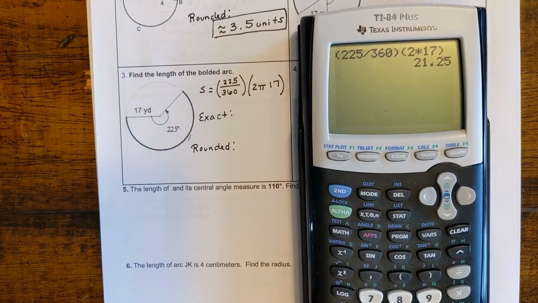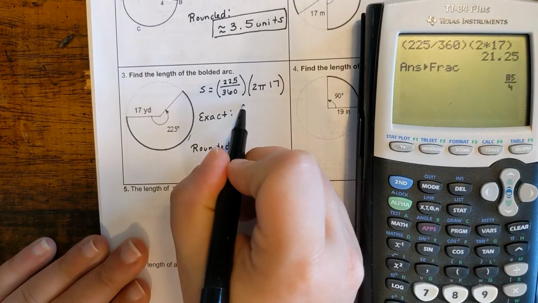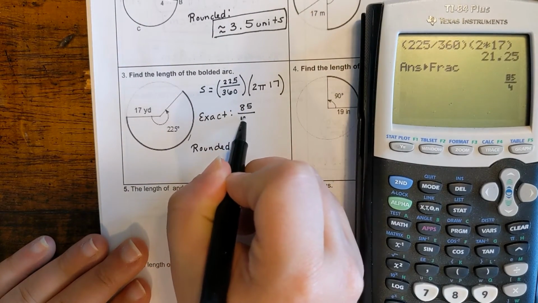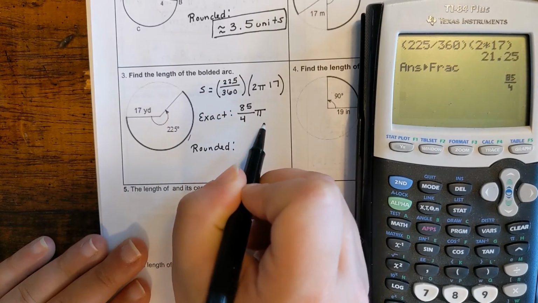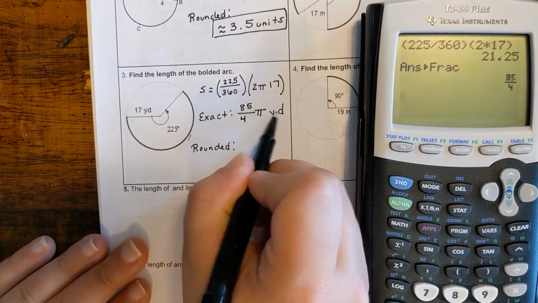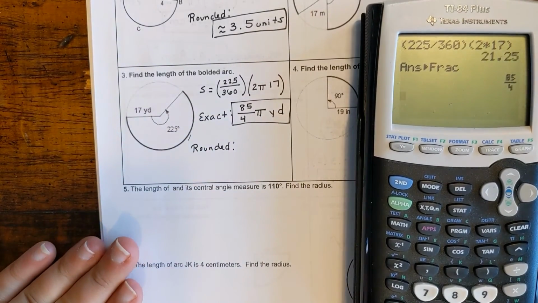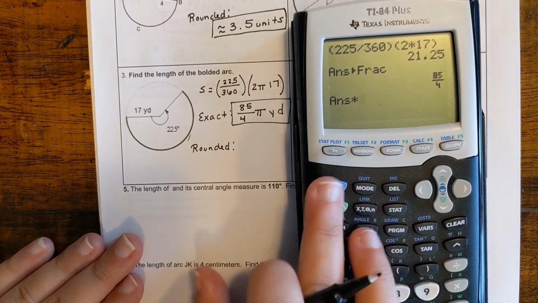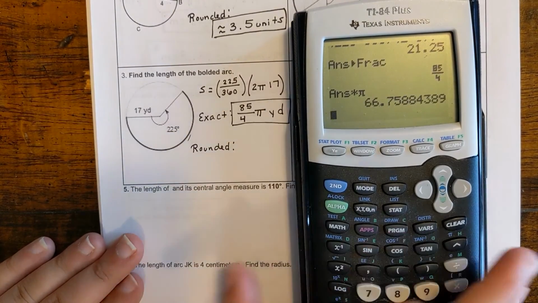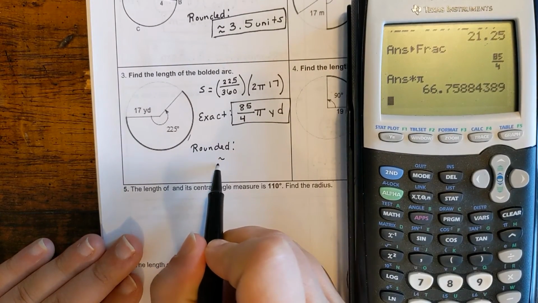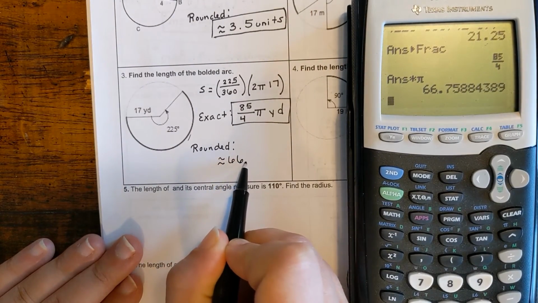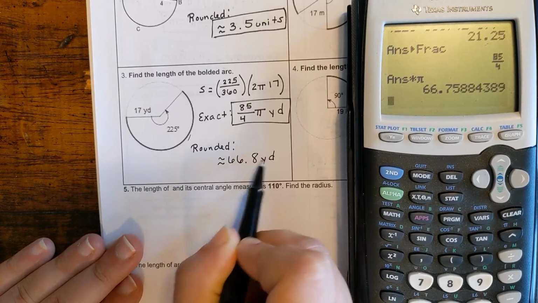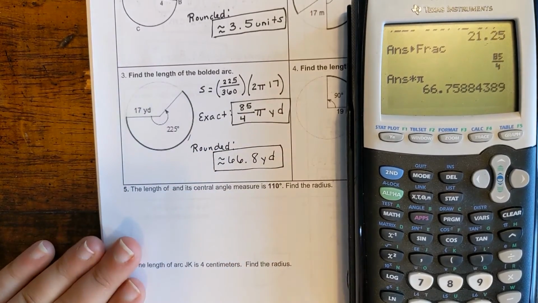Now, this is not a never-ending decimal, but I still would like it as a fraction. So I'm going to hit math, enter, enter. And for my exact answer, I'm getting 85 over 4 pi. In this case, they did give me units. It is yards. To get the rounded answer, we take that and we multiply it by pi. And so if I'm rounding to the nearest tenth here, my rounded answer is about equal to 66.8 yards.